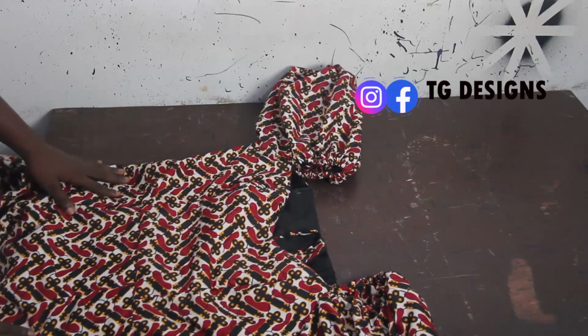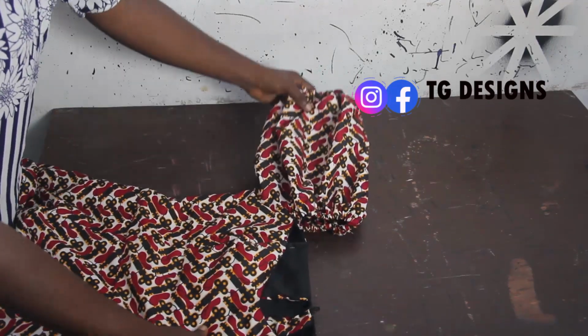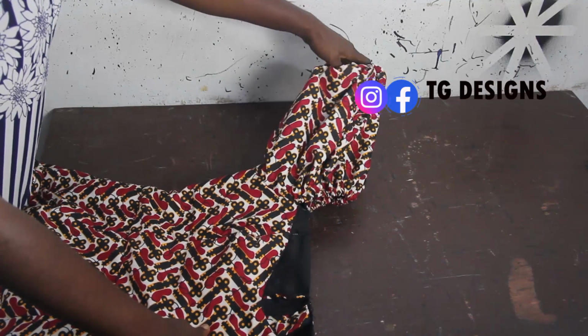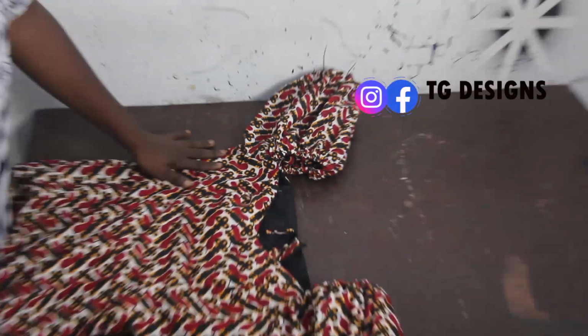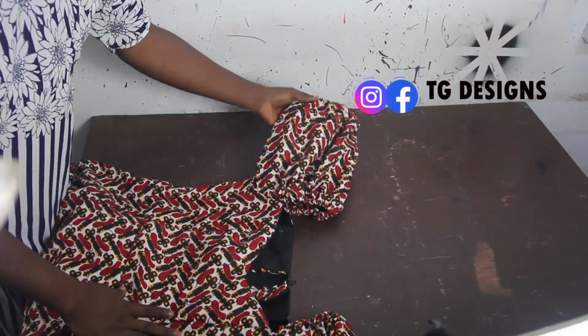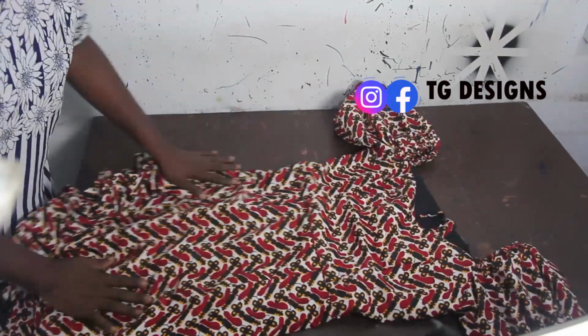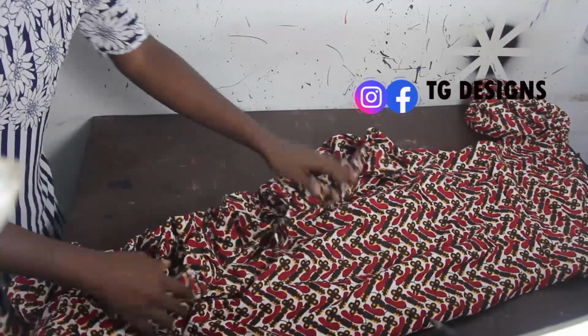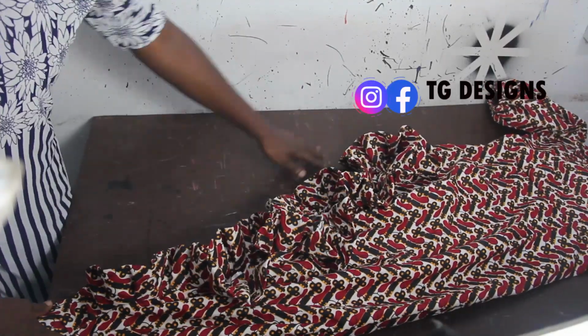So guys, now this is what it looks like. We've gone ahead now to attach our off shoulder sleeve to our dress. You can see what it looks like. So this is basically what it looks like. We've attached our off shoulder sleeve, and also on this part we've also attached our off shoulder sleeve. Now the next thing, we've gone ahead to cut out this arithmetic part.